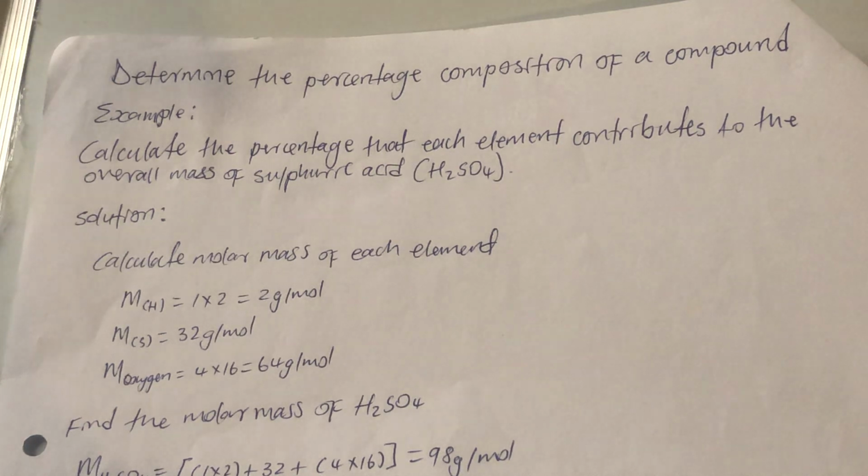So the purpose of this lesson is to determine the percentage of each element which forms sulfuric acid.